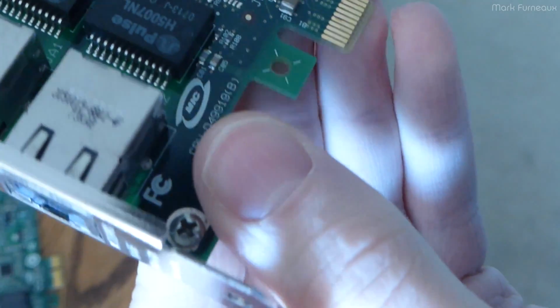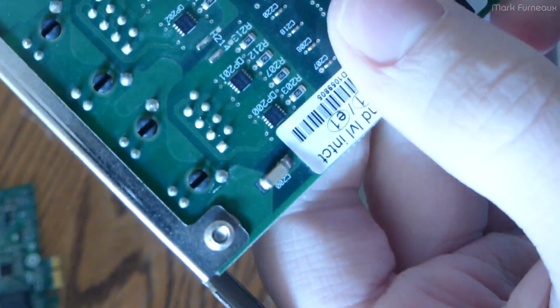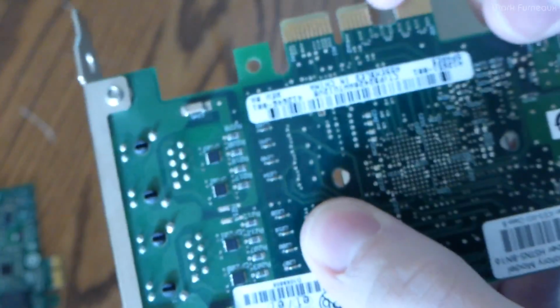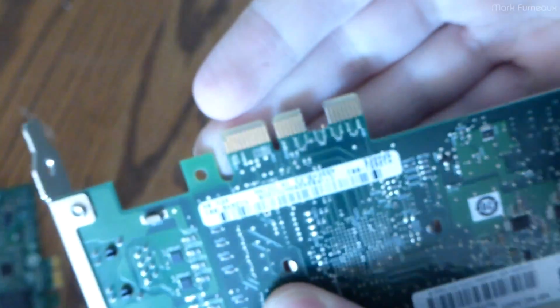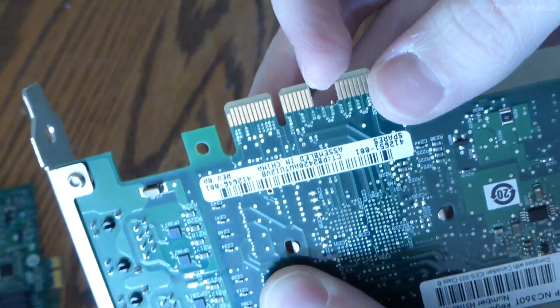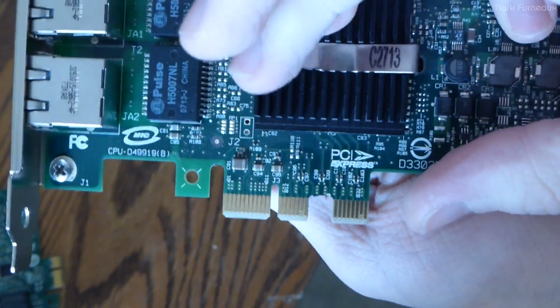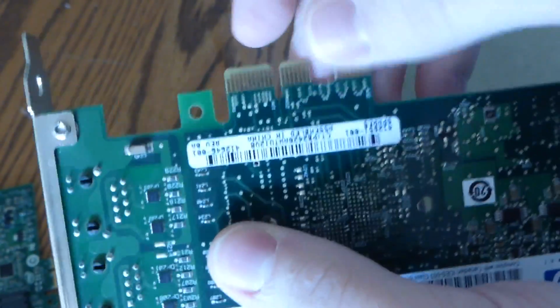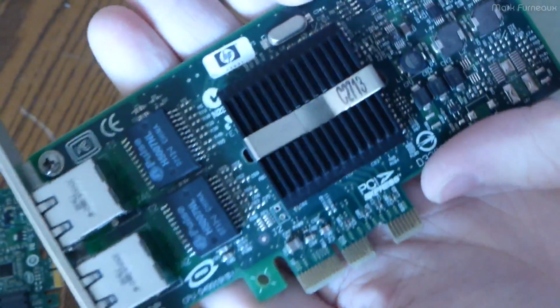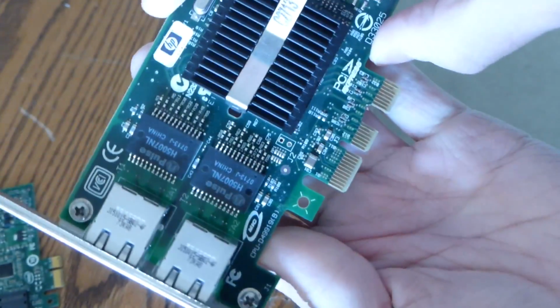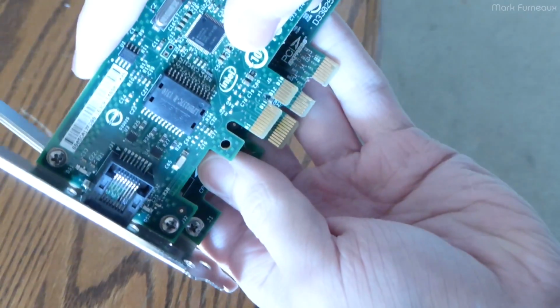Okay, that looks much better. I just want to file off a little bit, you can see the little copper from some of the traces that are no longer there. So get rid of that, and it should be ready to reinstall into an x1 slot.